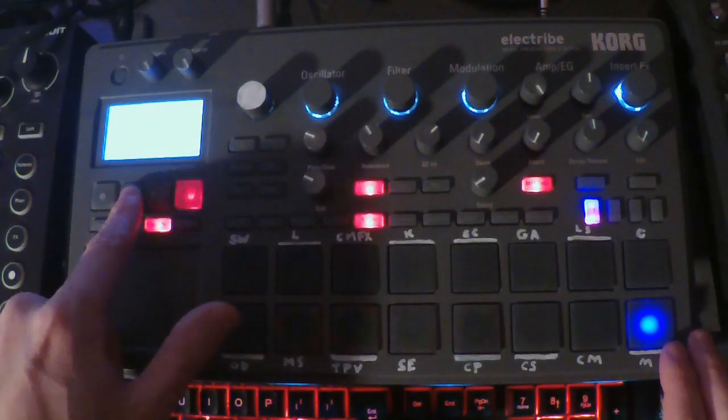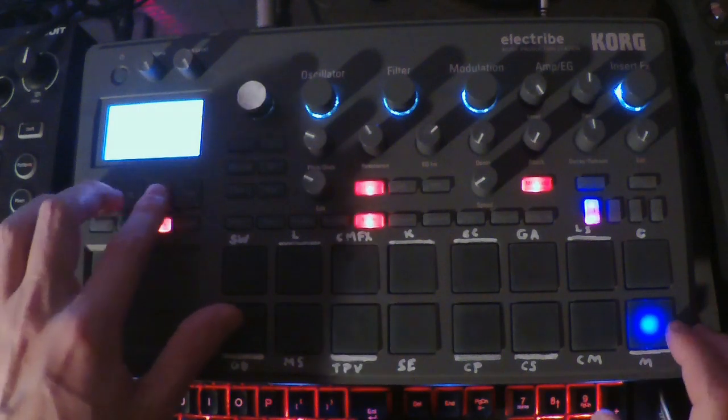Now I'm on that part. Let's say turn it down because it's so loud. So I can actually just turn the volume down, which is this one here.